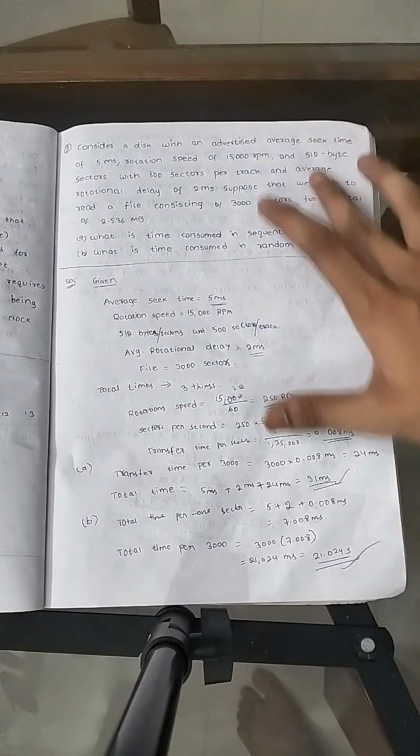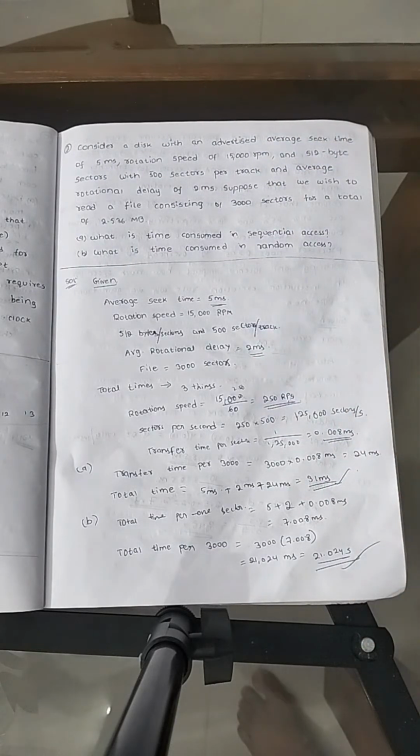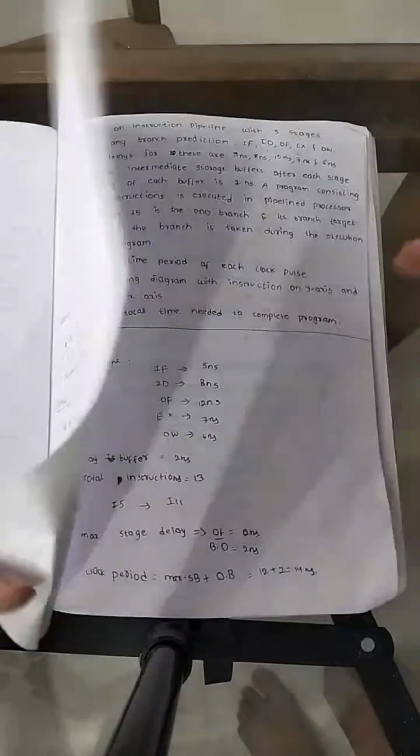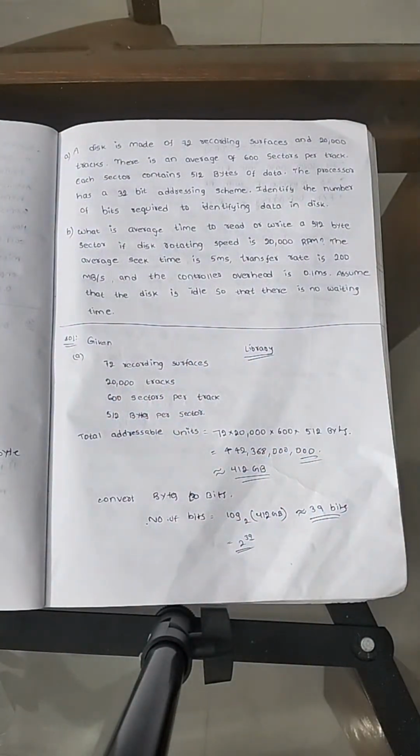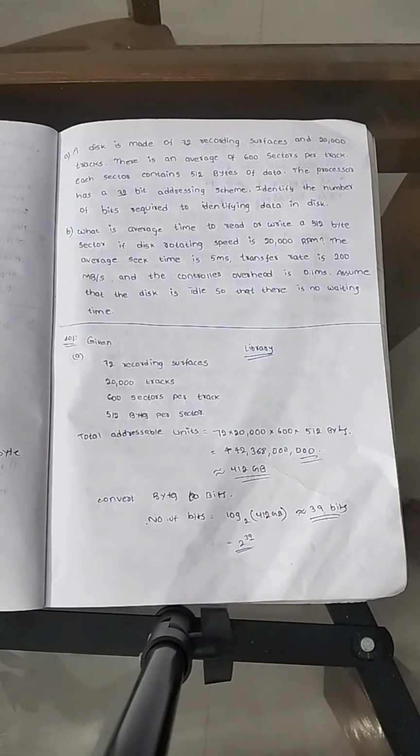I hope you have understood this question. So I am going to explain the same model again in another question. Okay, another question, same model. You have to try this one, similar. Let me explain the question first.